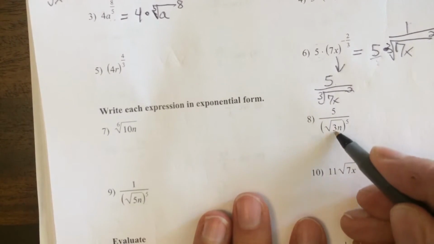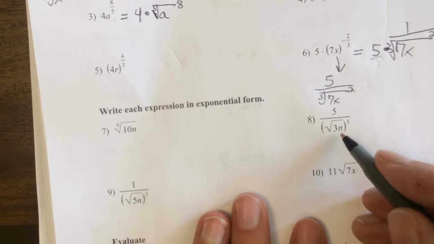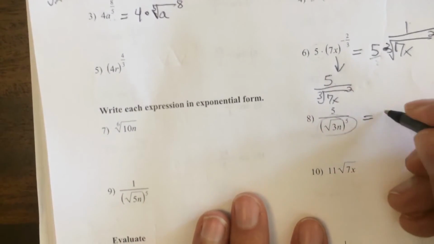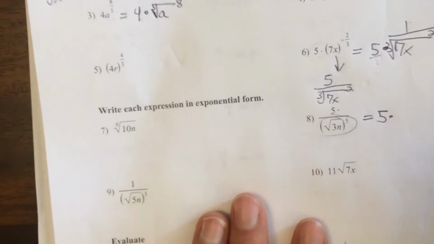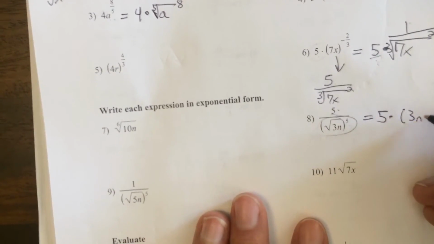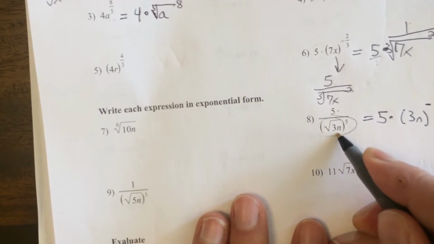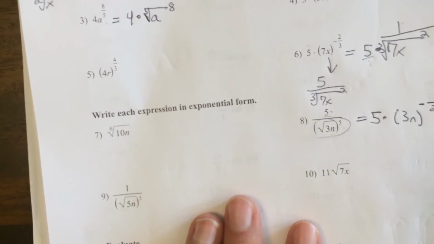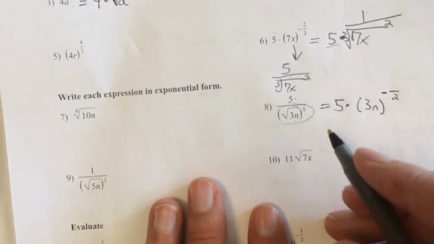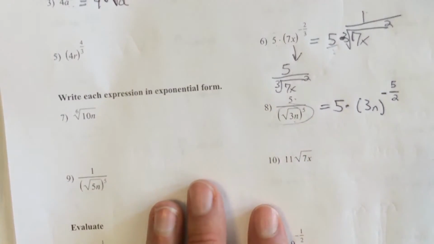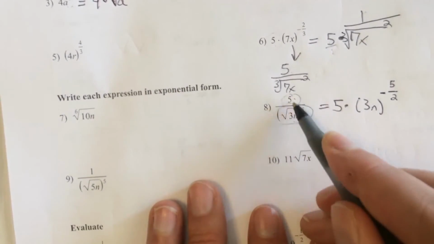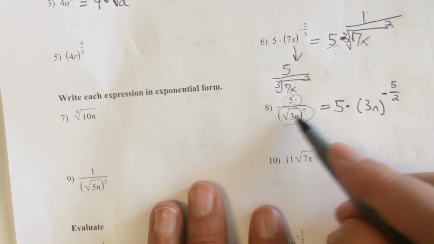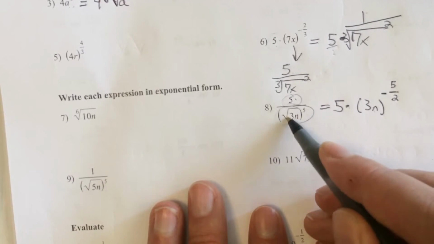This one, we have 5 divided by the square root of 3n to the 5th. Okay, this is going to be a negative exponent because it's dividing. So this is going to be 5, because the 5 is still there, times 3n got taken to a negative power, that's why it's dividing. It's the square root, so in the denominator there's going to be a 2, and it's to the 5th power, so that's still going to be there. So this is 5 times 3n to the negative 5/2, because it's divided, 5 has power because it's to the 5th power, and it's got a square root.